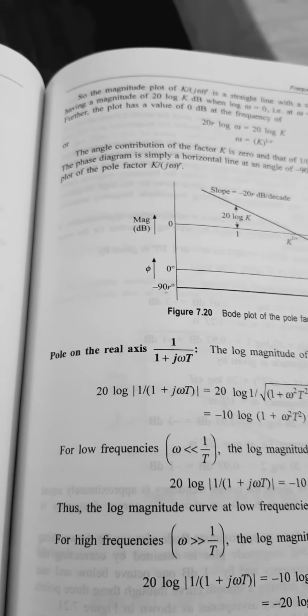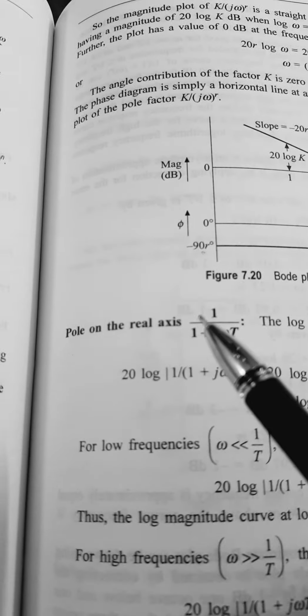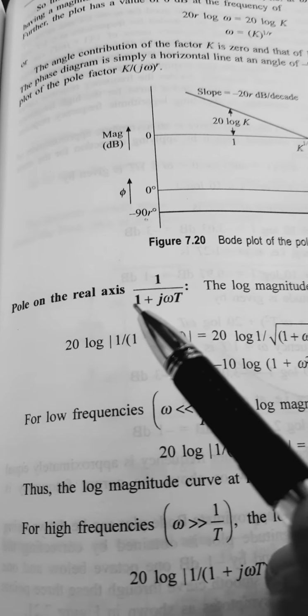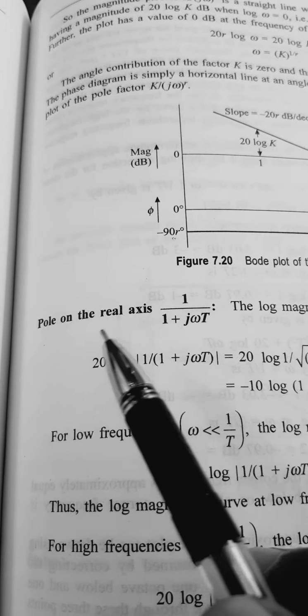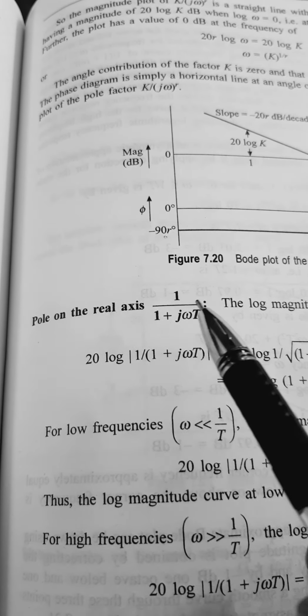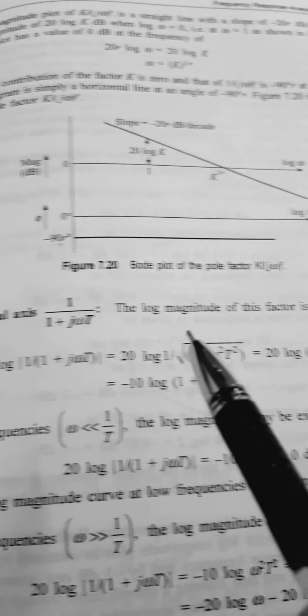Now we will see the Bode plot of a basic factor. A pole on the real axis is represented by 1 divided by 1 plus j omega T.